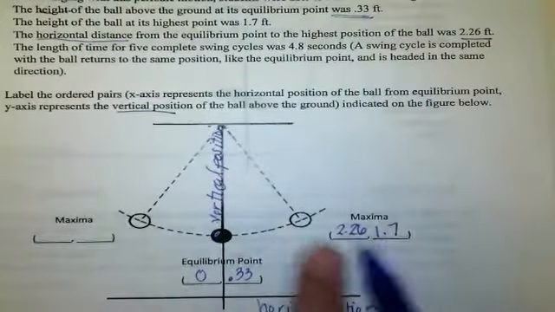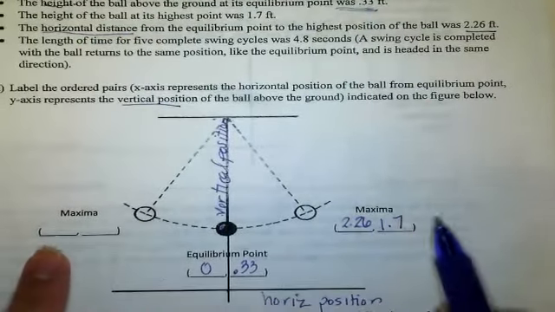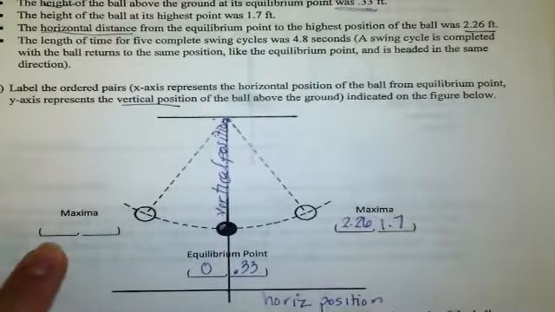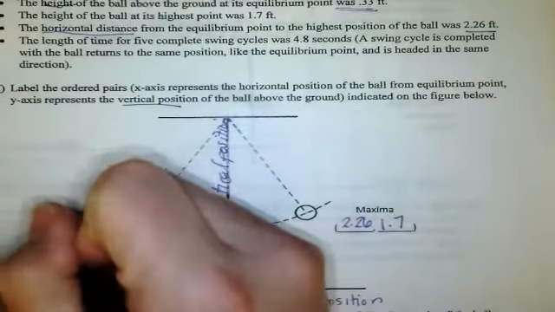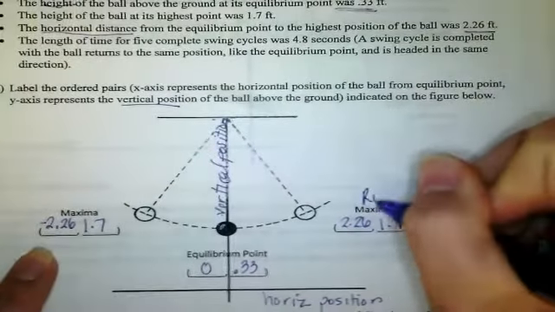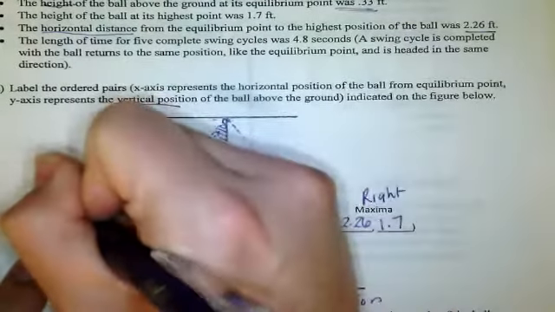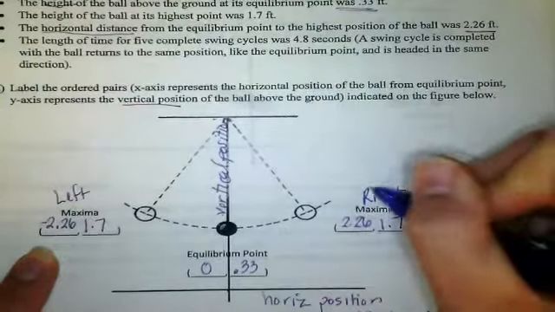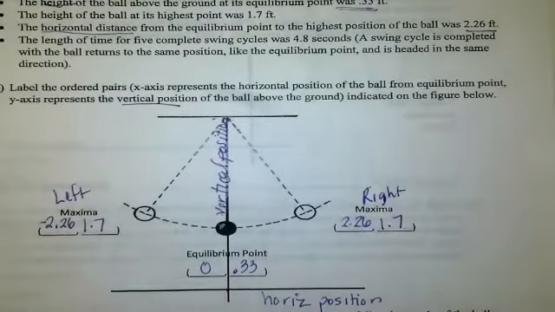All right, so then to go back to the left side, the left maxima here, what would that ordered pair be? Negative 2.26. Good, negative 2.26 and 1.7. Excellent. Okay, so this is the right maxima, and this is the left maxima, just so we can keep things straight, maybe. Very good. So sometimes it's hard to think like this, but I liked this figure.